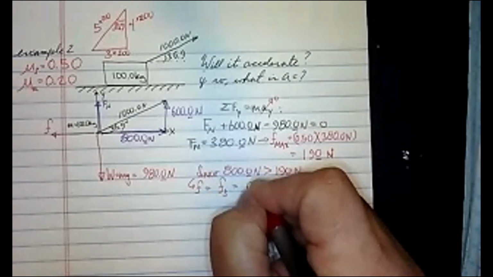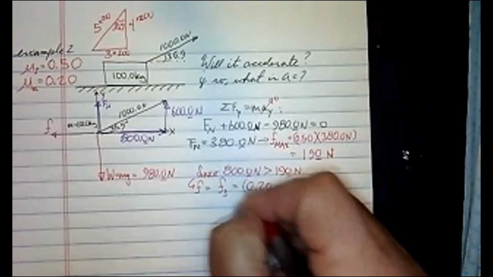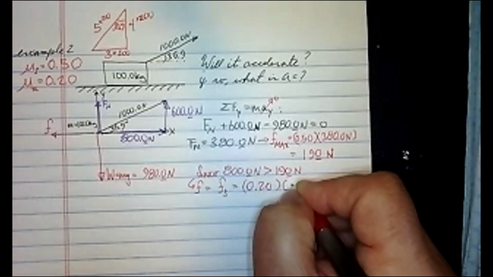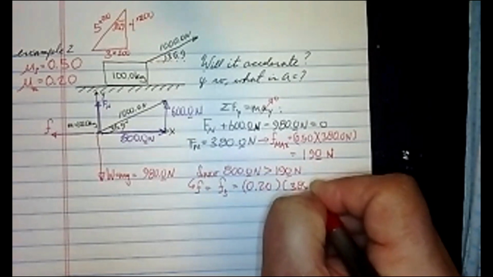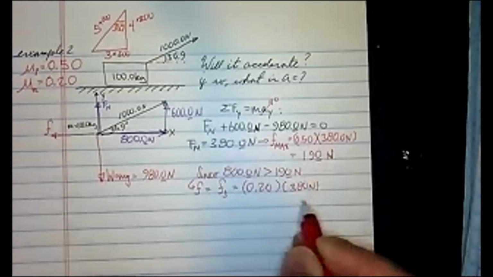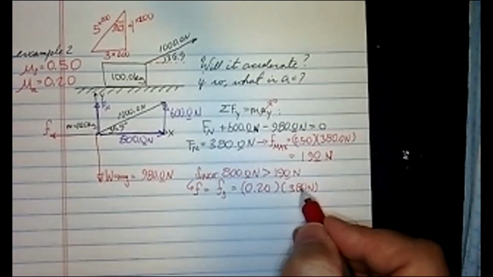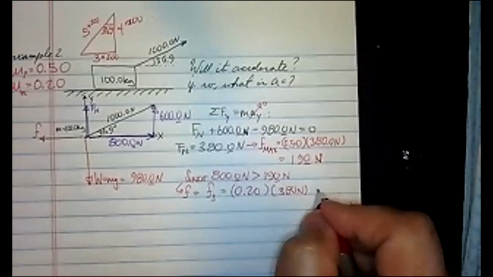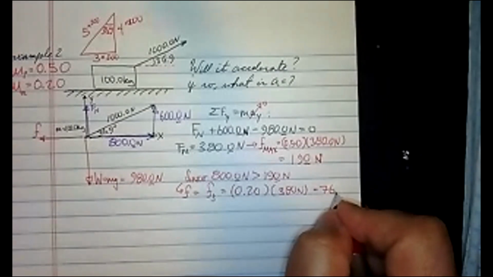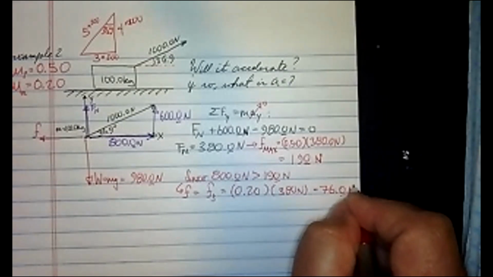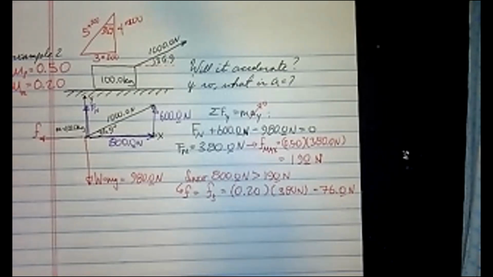F kinetic equals the coefficient 0.20 times 380 newtons. Remember, 0.20 is the same thing as 2 over 10. So if I move the decimal one place here, it'd be 38, and then I multiply that by 2, and that'd be 76. So it's equal to 76.0 newtons is the friction force.